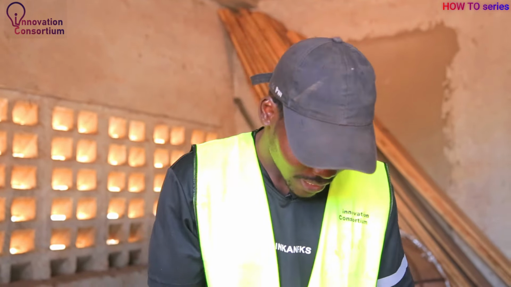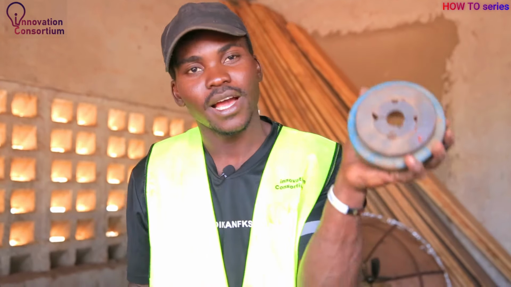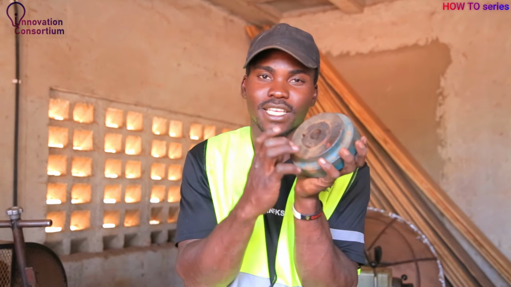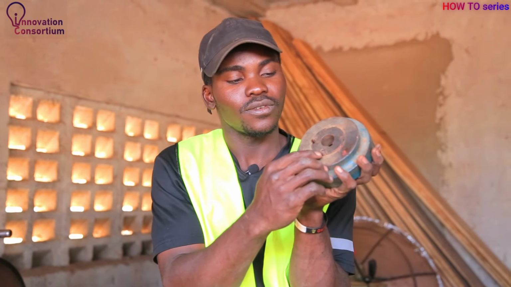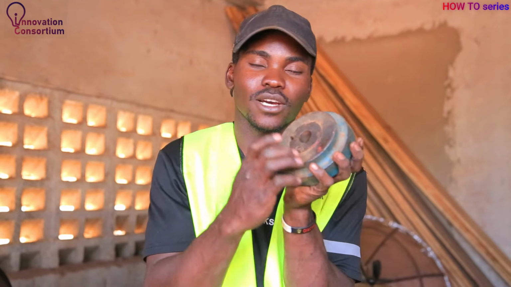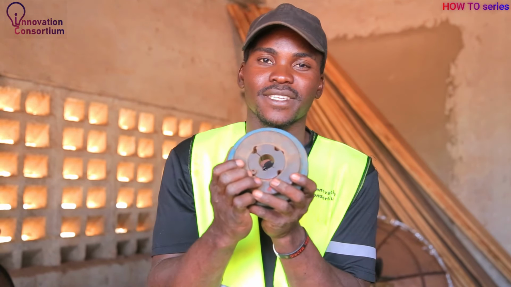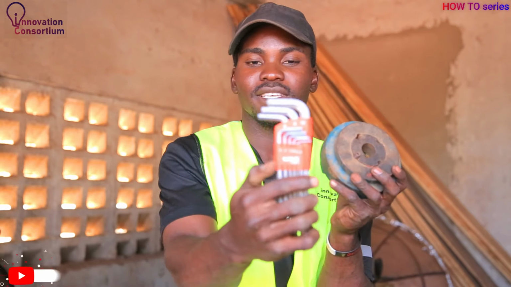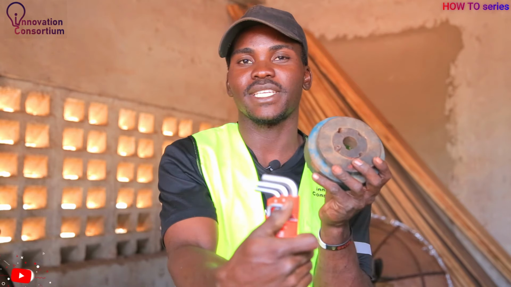So I will be starting with the taper lock. I'm having a hexagonal socket inside this grub screw. So I'll trace for the size of the hexagonal socket. And in my set, as you can see, it starts from 1.5 to 10 millimeters.